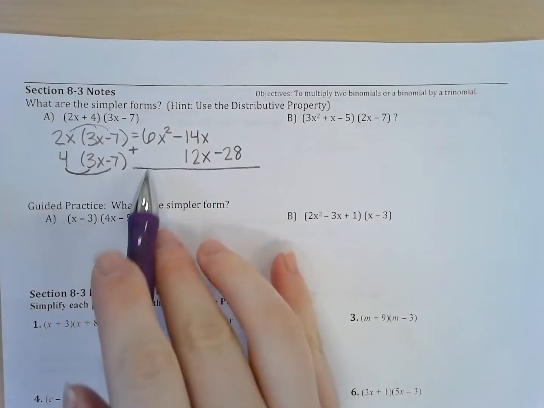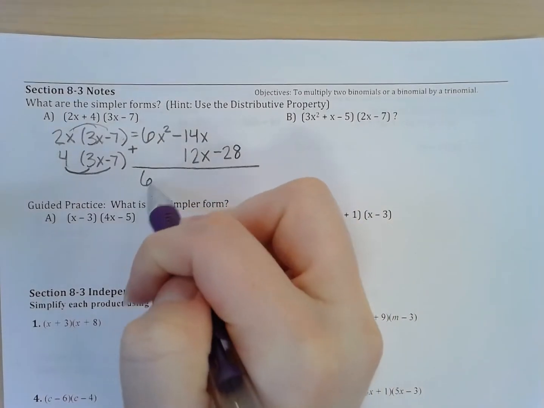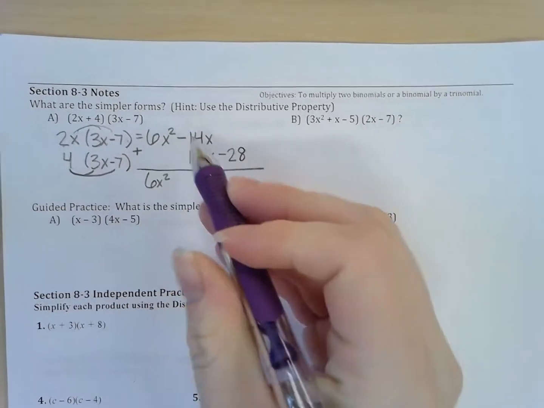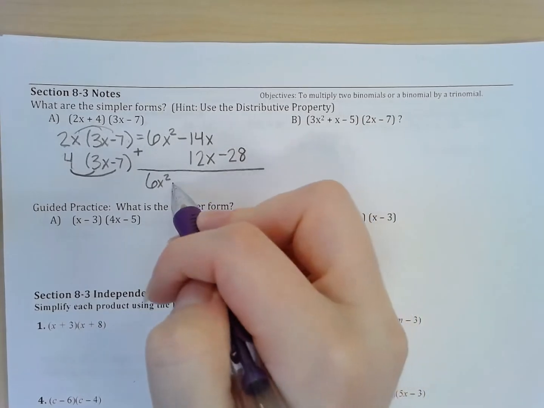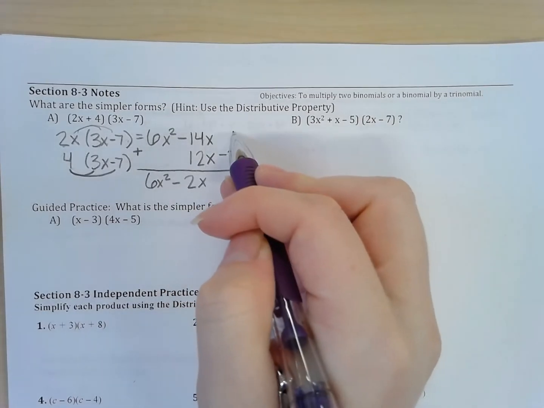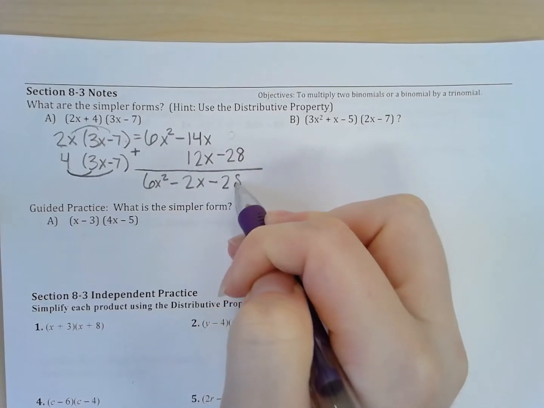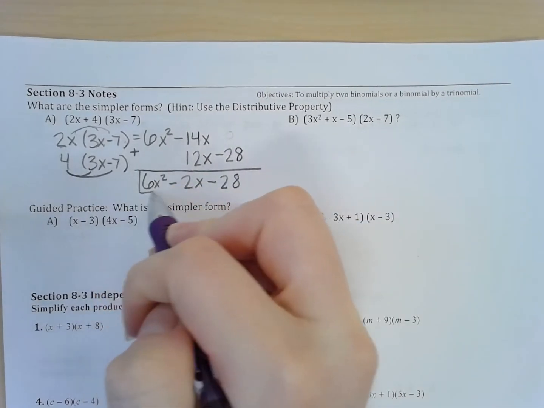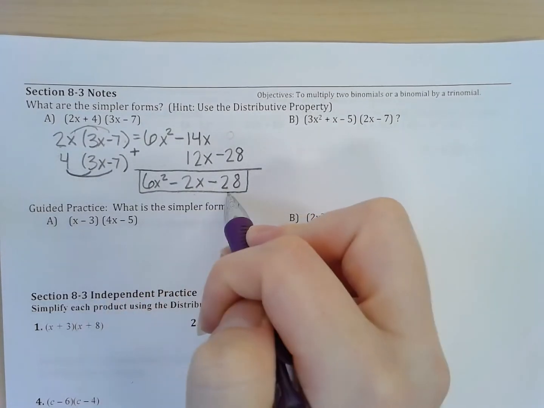So I go straight down. 6x squared plus 0 is just 6x squared. Negative 14x plus 12x is going to give me negative 2x. And then 0 plus negative 28 is negative 28. And that'll be your final answer: 6x squared minus 2x minus 28.